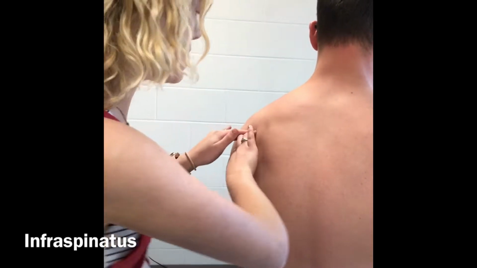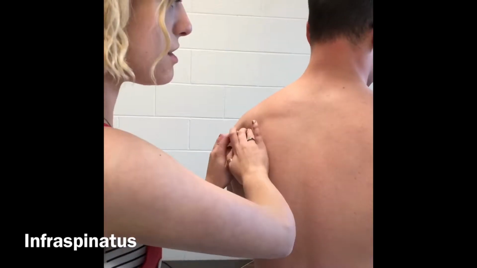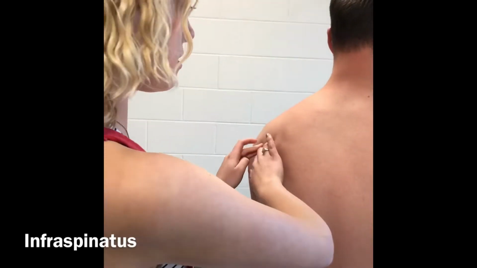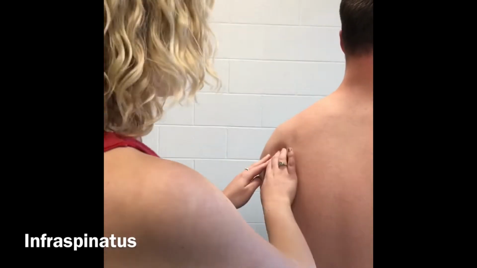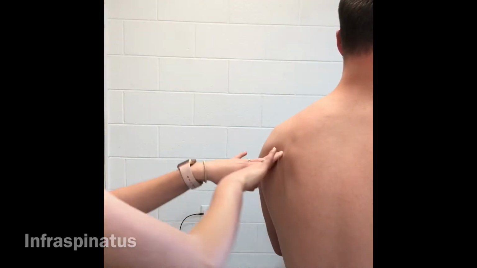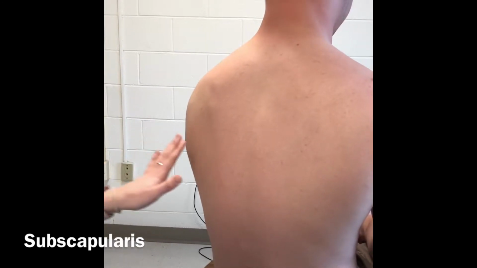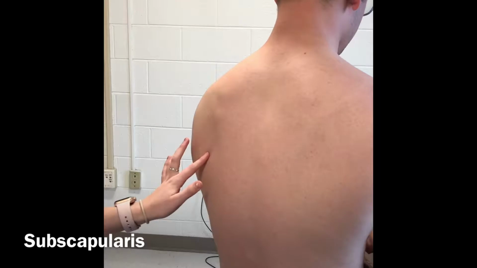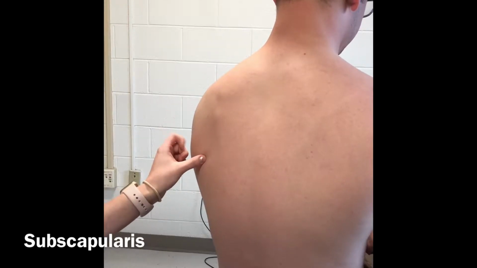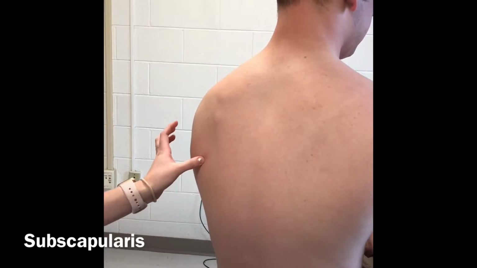We have the infraspinatus. Its origin is the infraspinatus fossa, and its insertion is the lateral greater tuberosity of the humerus, and its action is external rotation and horizontal abduction. Now we have subscapularis. You can't palpate it, but its origin is the subscapular fossa. Its insertion is the lesser tuberosity of the humerus, and its action is internal rotation.